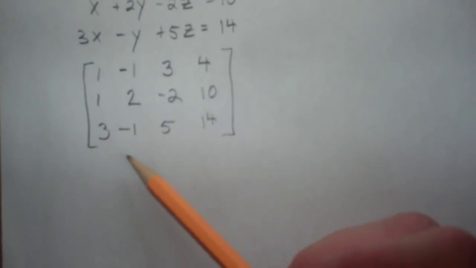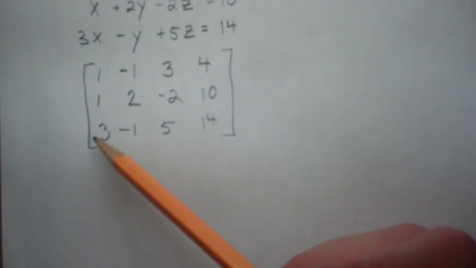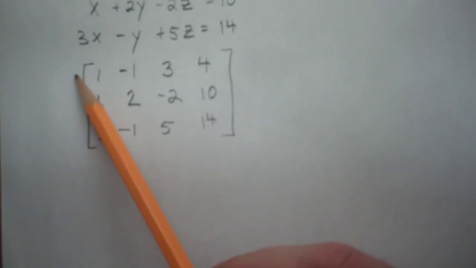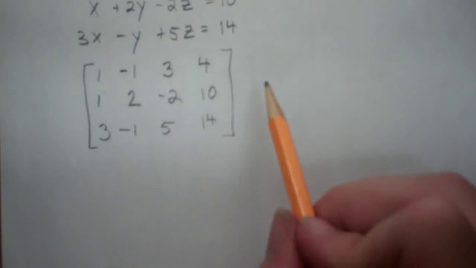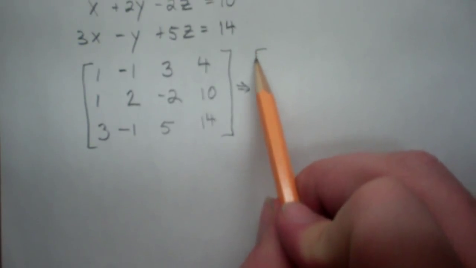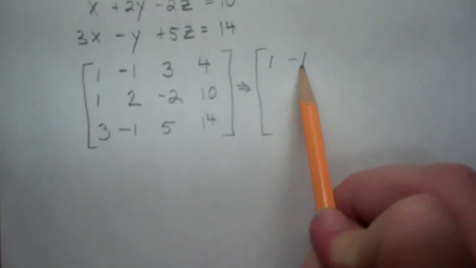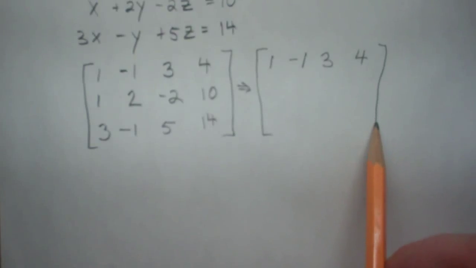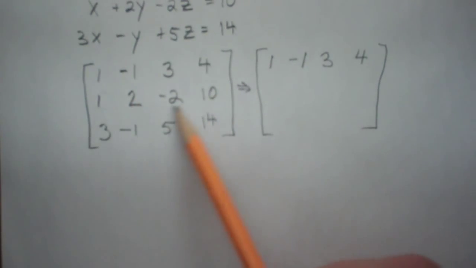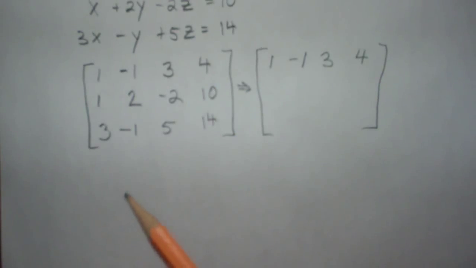I think that the easiest thing to get rid of first will be this 1 right there. Let's try to turn that into a 0. To do that, we can just multiply the entire top row through by -1 and then add it to this row. Here's what it ends up looking like. So the first row can just be written down again because we're not planning on changing that, at least not right away. Now we're going to change this one, and the way we do it is we'll multiply the top by -1 and add it to this one.